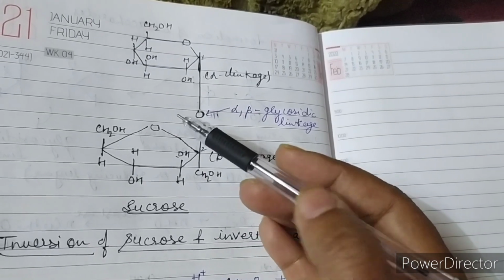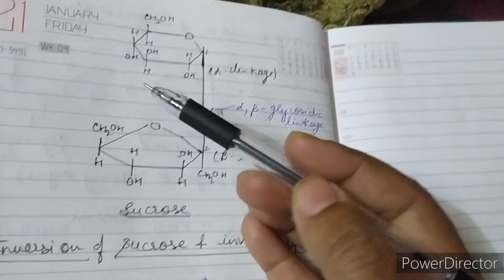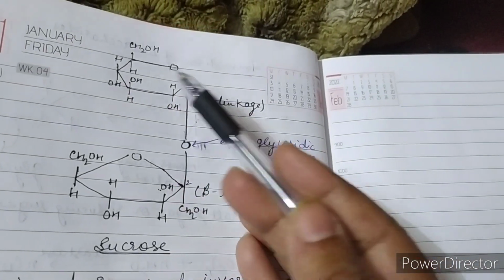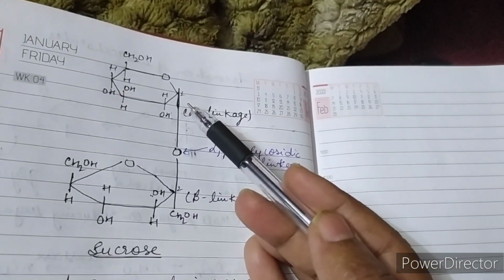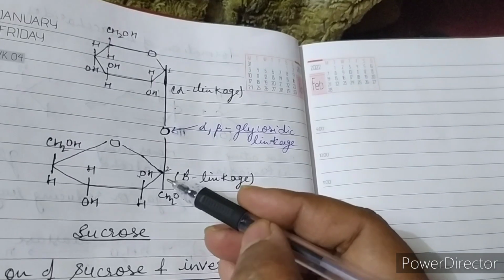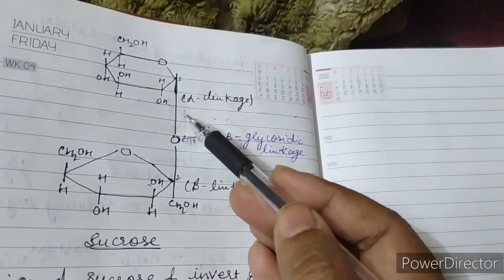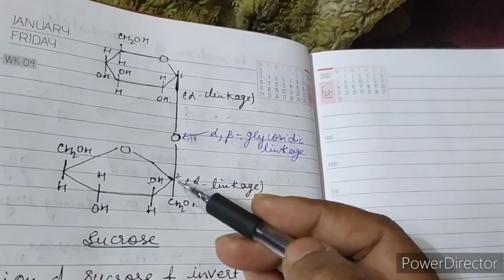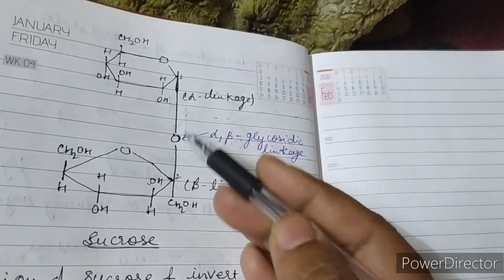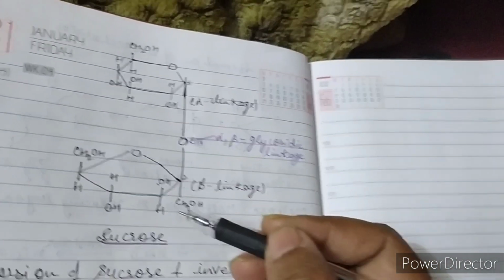As you can see from the diagram here, this is the glucose unit, the first carbon atom of the glucose unit and the second carbon atom of the fructose unit. Glucose has an alpha linkage and fructose has a beta linkage. Both are linked together by an alpha beta glycosidic linkage.